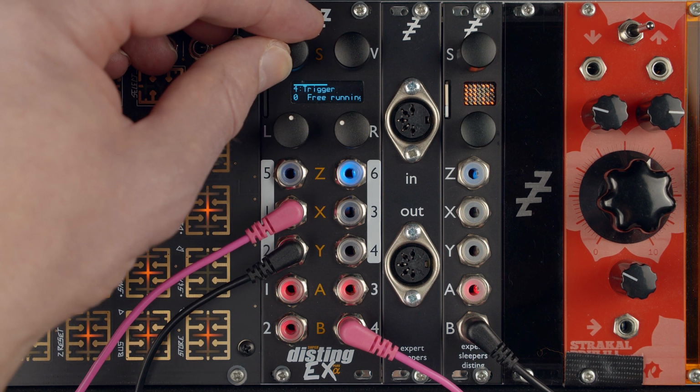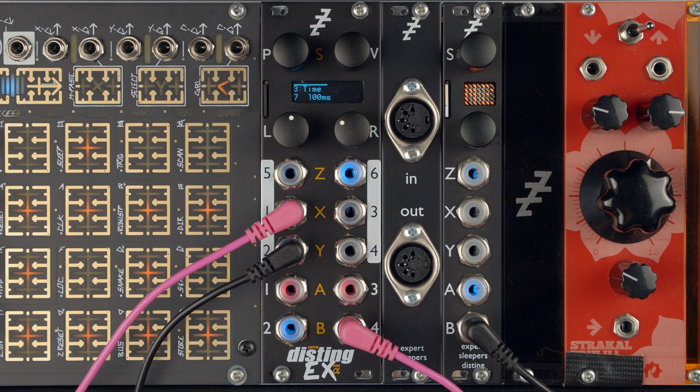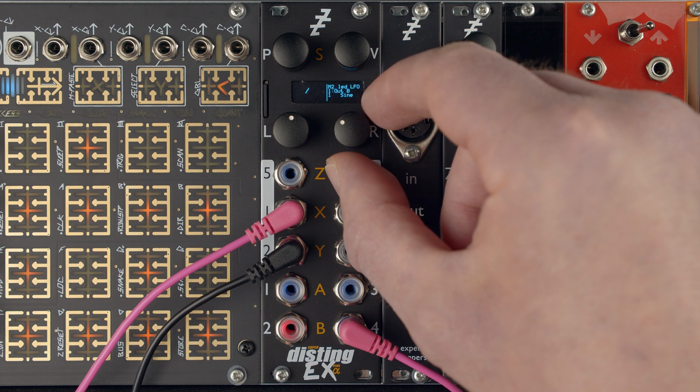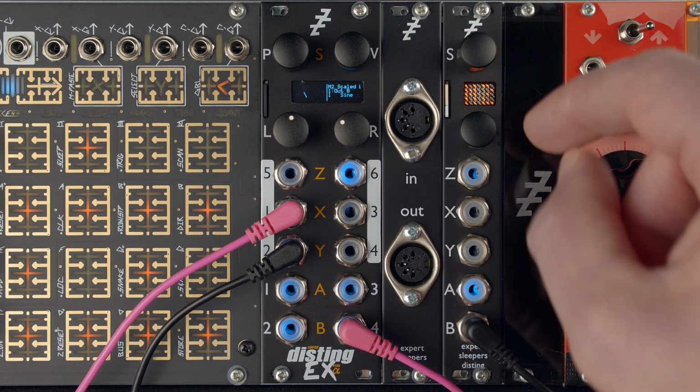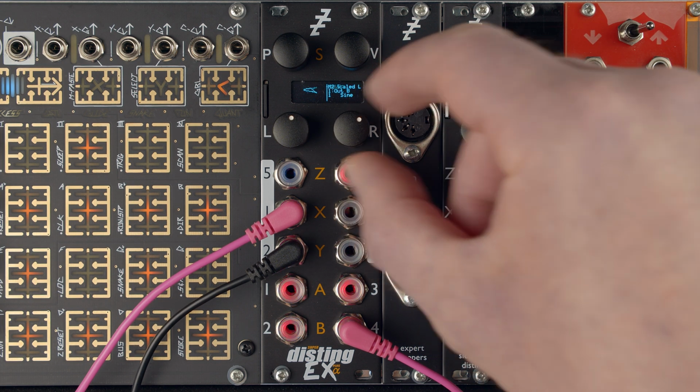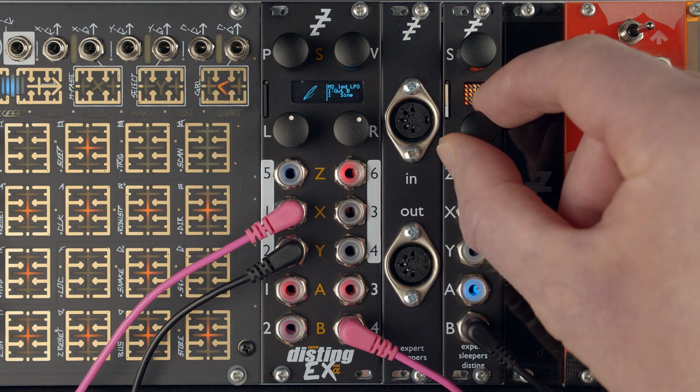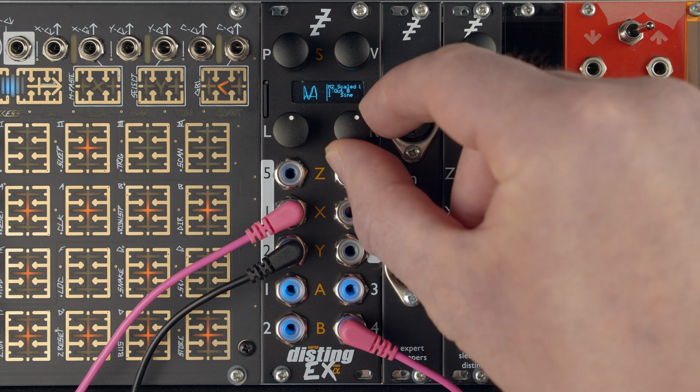Free running 100 milliseconds. Let's see how that looks with these waveforms. Well, then you can see it sweeping around because we've got really slow waveforms. But let's speed those up. There we go.